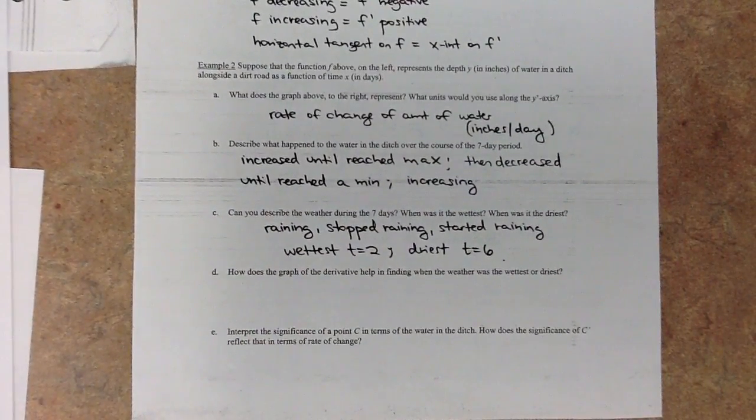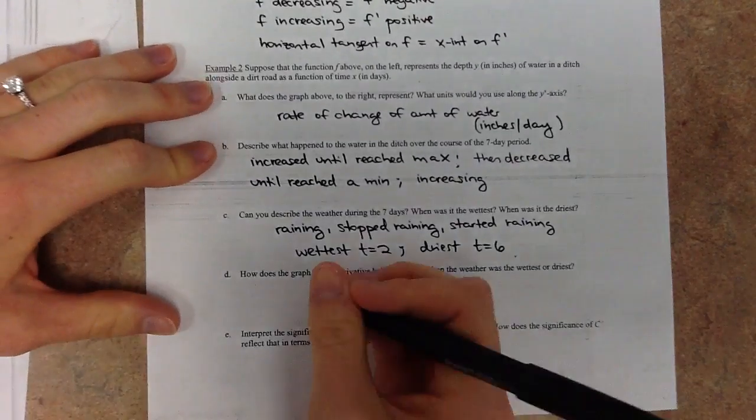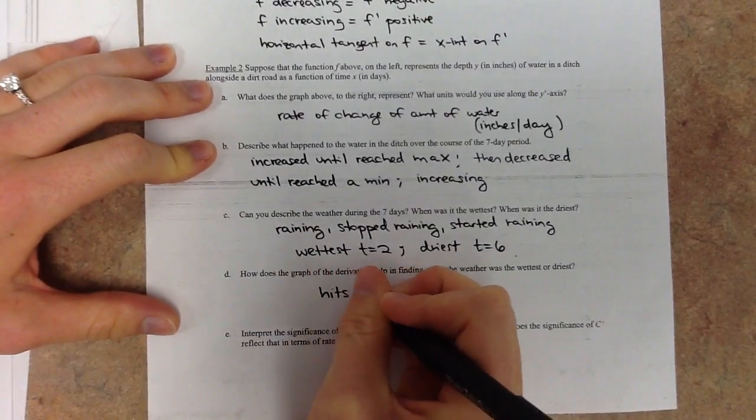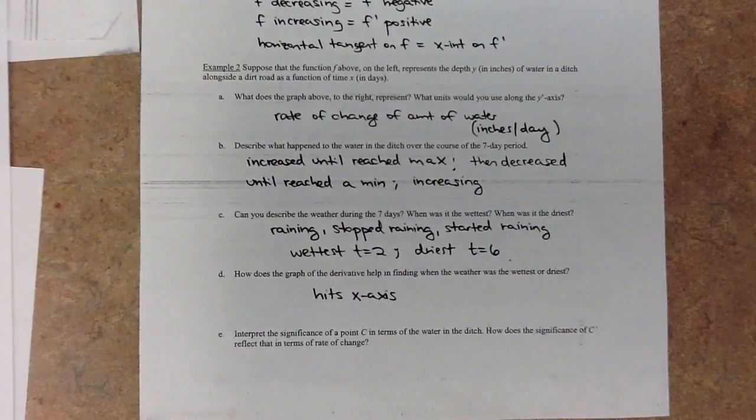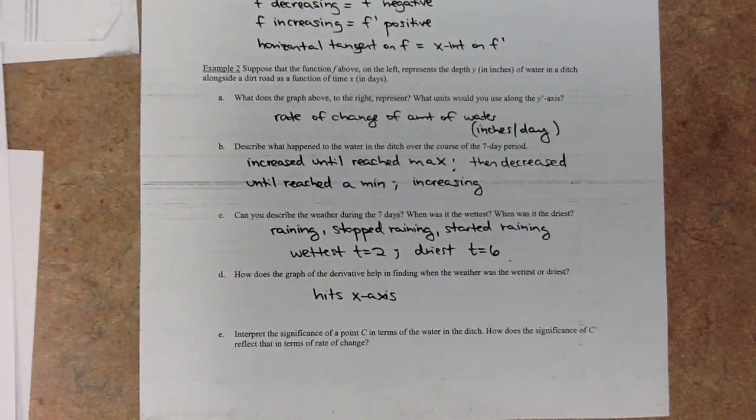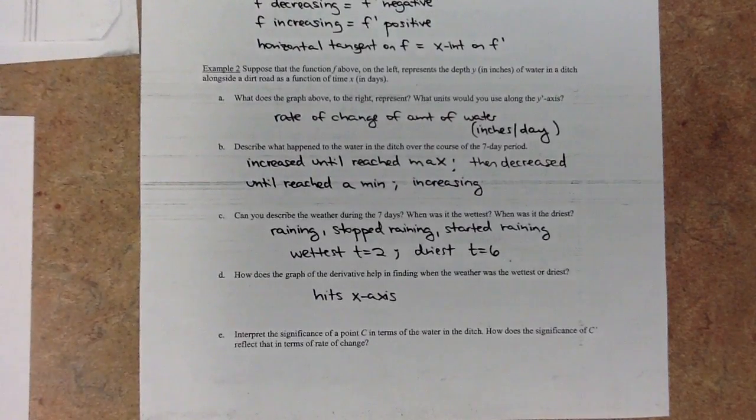Okay, so how does the graph of the derivative help? So that is when it hits the x-axis, and that's what I was just walking you through. So when it hits the x-axis, either it crosses from being above the x-axis to below the x-axis, or vice versa. Okay, last little question.